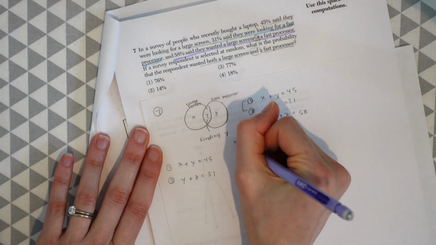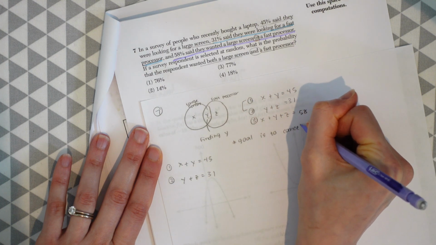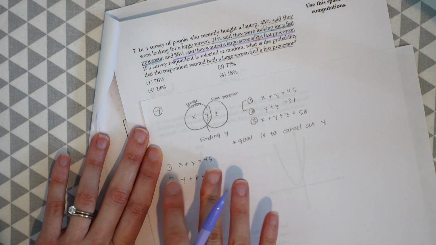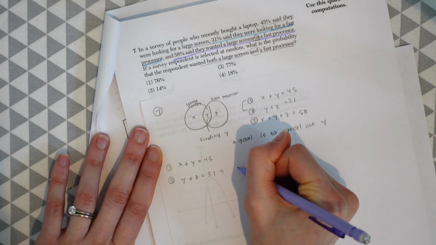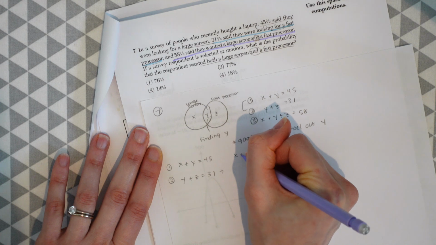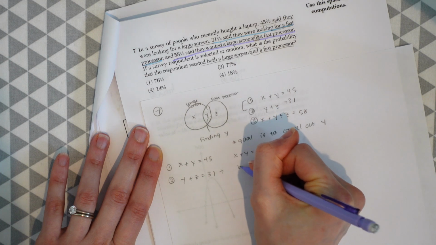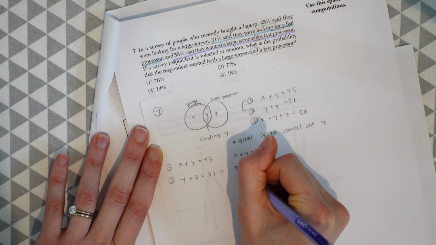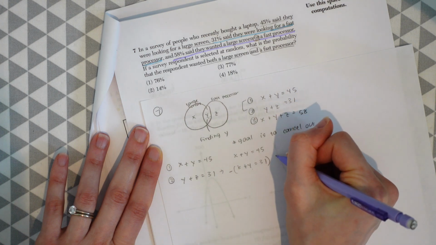So remember our goal is to cancel out y. To cancel out y, we're going to negate and move this equation around a little bit. I'm going to move this second equation around so that these two line up with each other. So up top we have x plus y equals 45, and over here, so we have the y's lined up, I'm just going to move this z over: z plus y equals 31. And now to cancel out the y's, I'm going to multiply this entire equation by -1.